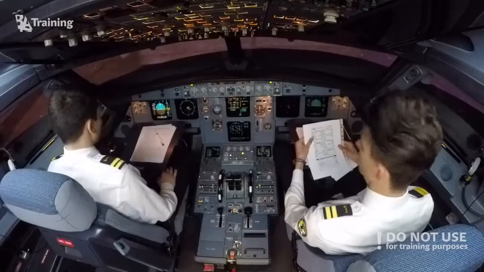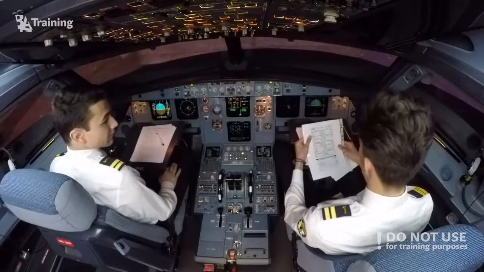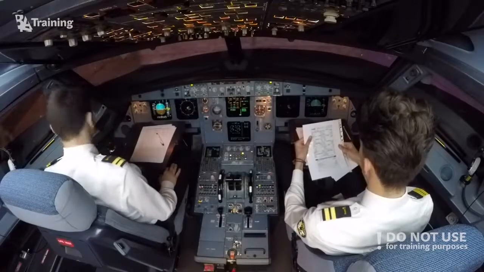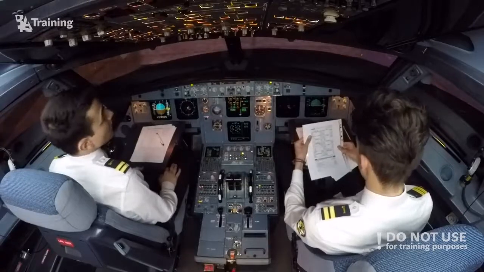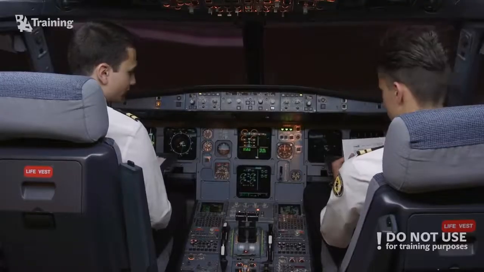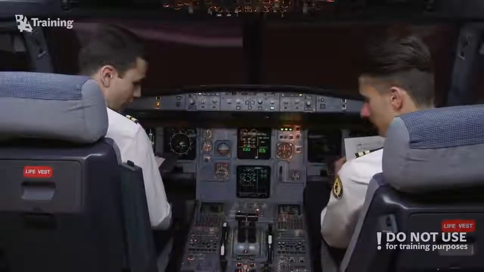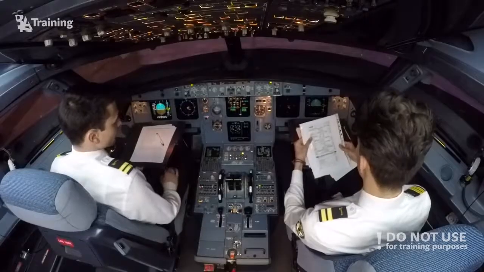Okay, let's go. Below the line. Below the line, windows and doors? Closed. Beacon? On. Thrust levers? Thrust levers idle. Parking brake? Parking brake is set. Before start checklist completed.